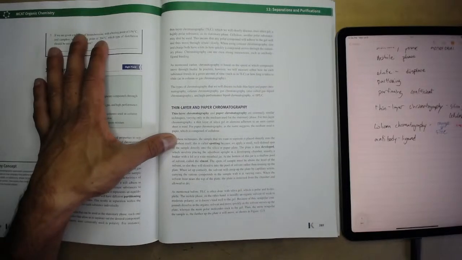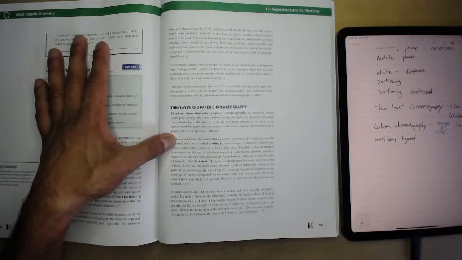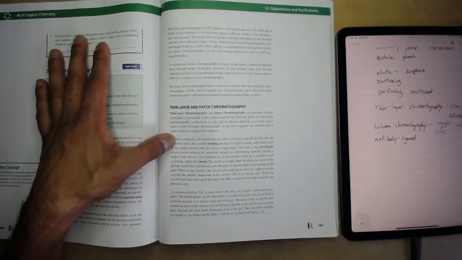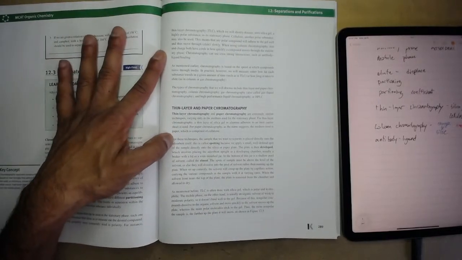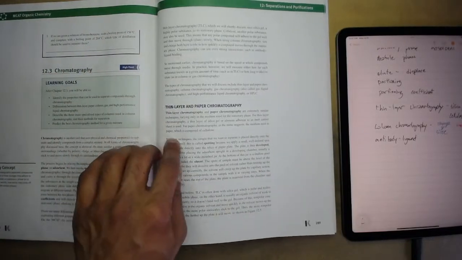The types of chromatography that we will discuss include thin layer and paper chromatography, column chromatography, gas chromatography, also called gas liquid chromatography, and high performance liquid chromatography, or HPLC. Thin layer and paper chromatography. Thin layer chromatography and paper chromatography are extremely similar techniques, varying only in the medium used for the stationary phase. For thin layer chromatography, a thin layer of silica gel or alumina adherent to an inert carrier sheet is used. For paper chromatography, as the name suggests, the medium used is paper, which is composed of cellulose.